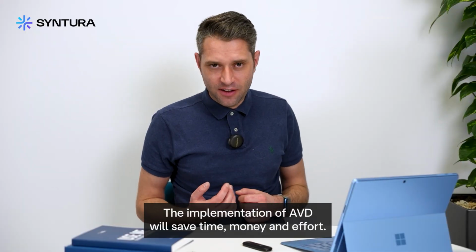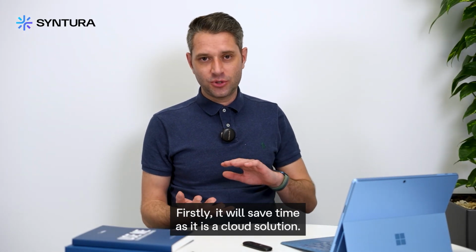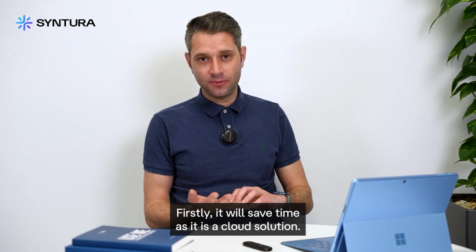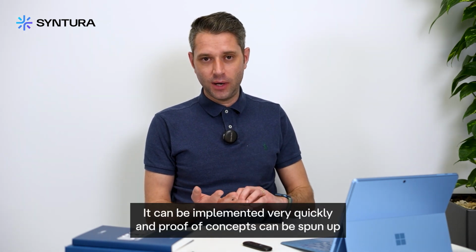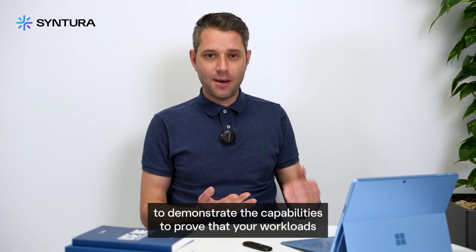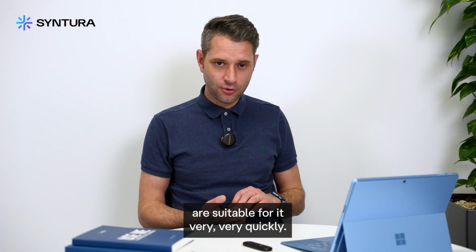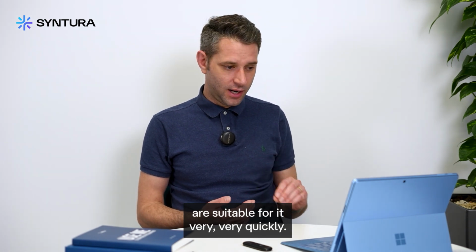The implementation of AVD will save time, money and effort. Firstly, it will save time as it is a cloud solution. It can be implemented very quickly and proof of concepts can be spun up to demonstrate the capabilities to prove that your workloads are suitable for it very, very quickly.